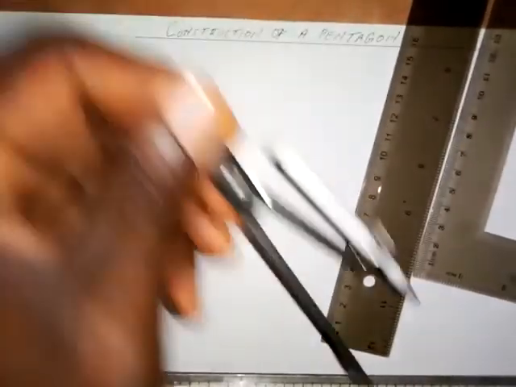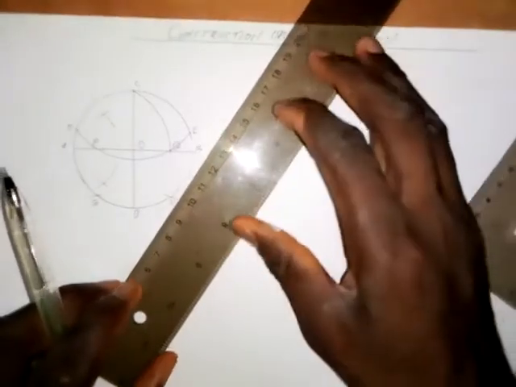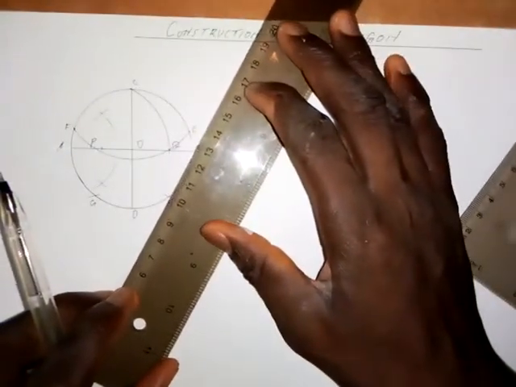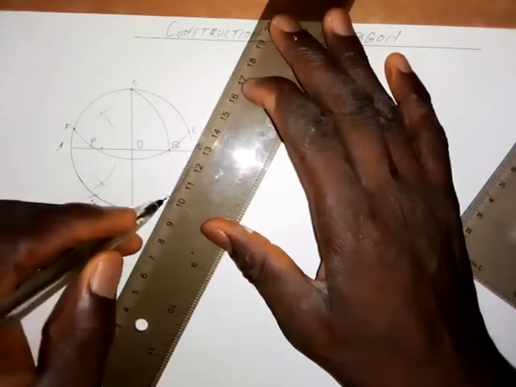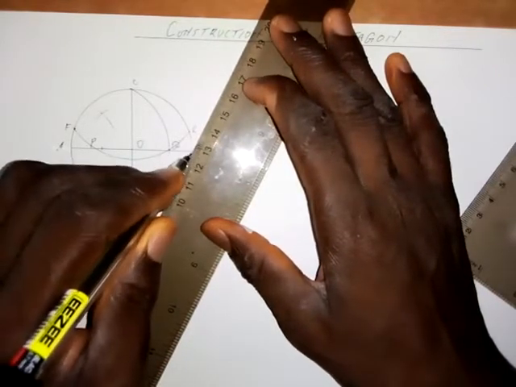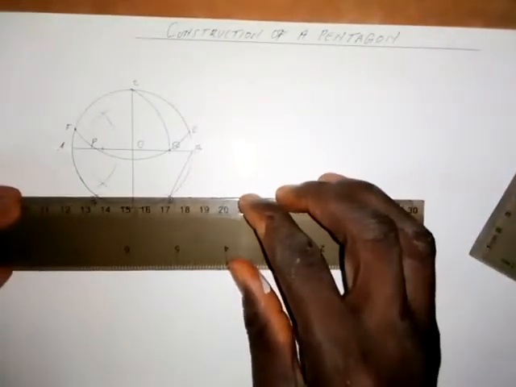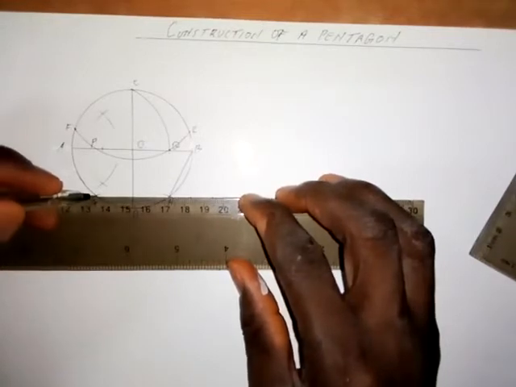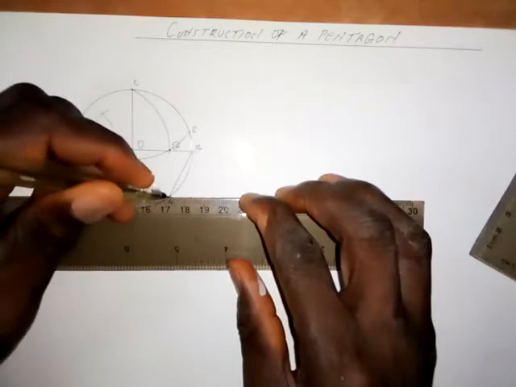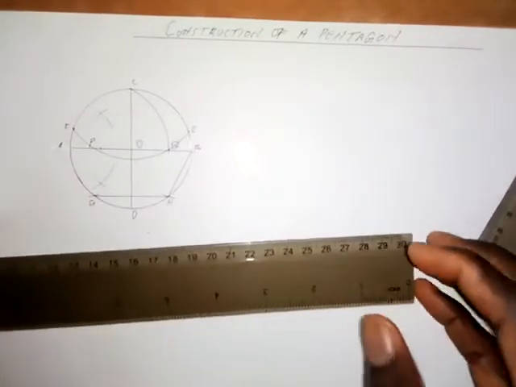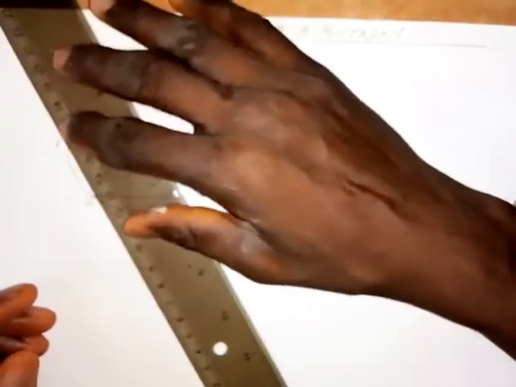So now we can connect them together. Connect B and H together with a straight line. It goes like this. Then GH, connect them together with a straight line. It goes like this. Next is AG. Connect them together with a straight line.